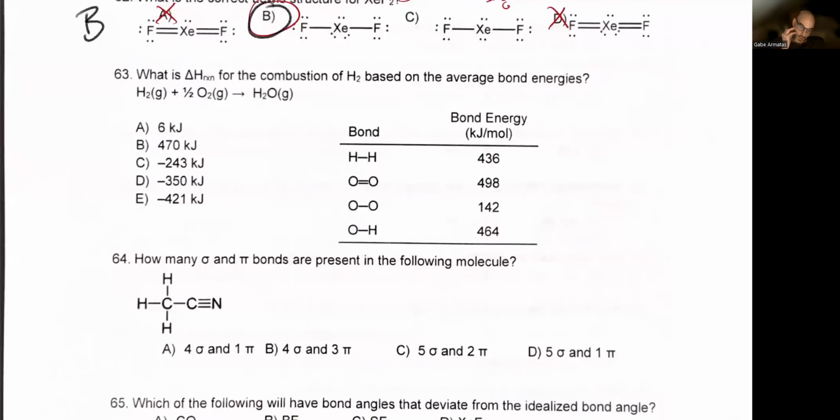Next up, what is the delta H for the reaction of the combustion of H2 based on bond enthalpies? So we actually have to draw these bonds out. And we're going to talk about this in 1 way, really. Breaking bonds costs energy. We have to put energy in. So we're going to always designate those as a positive. That costs us energy.